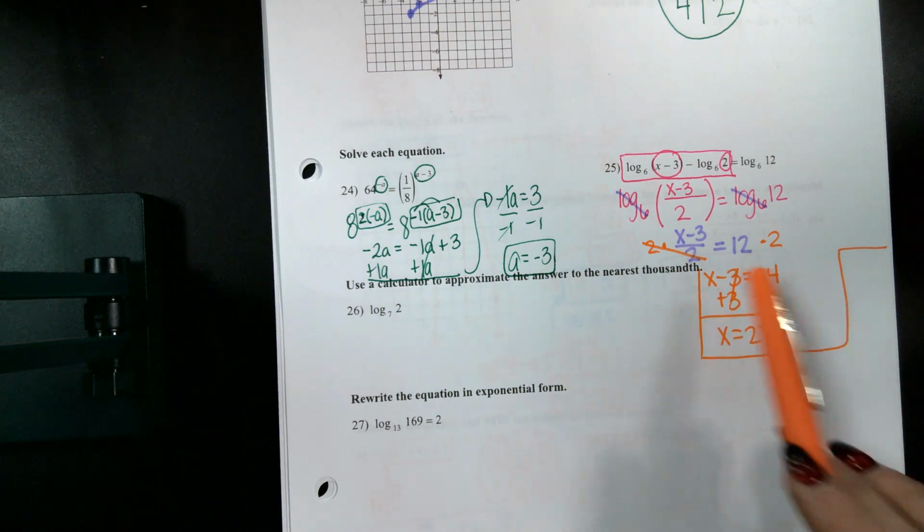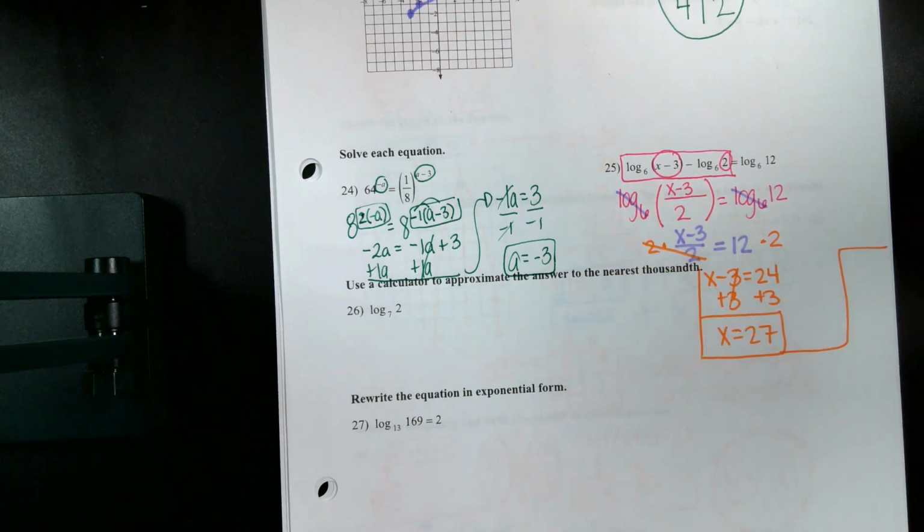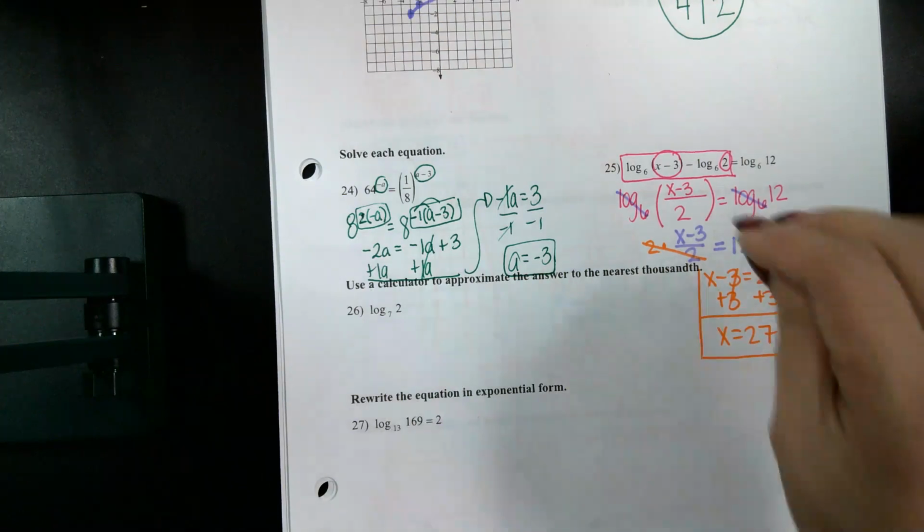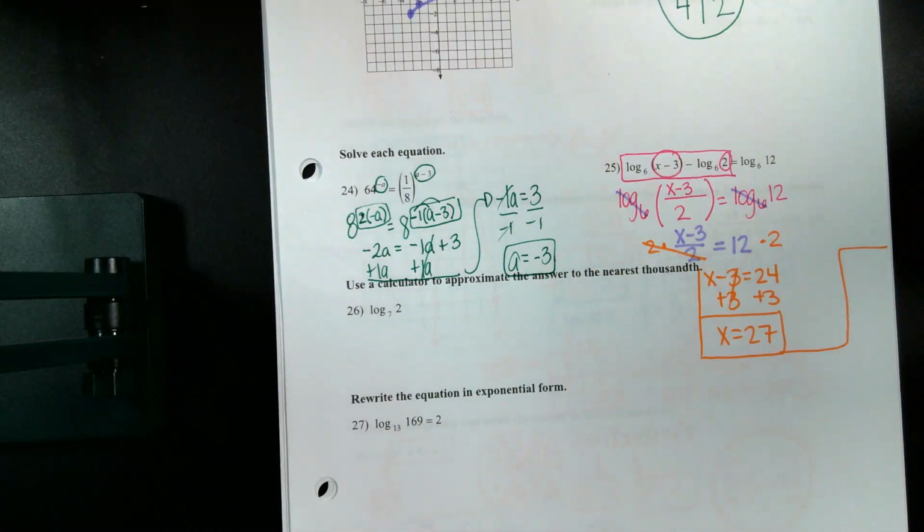Brittany, honestly, I think that problem's the only one that you missed on Thursday. All the other ones you were here for. It was just one problem from one of those lessons. I'd say that one was a little confusing, but not that hard.